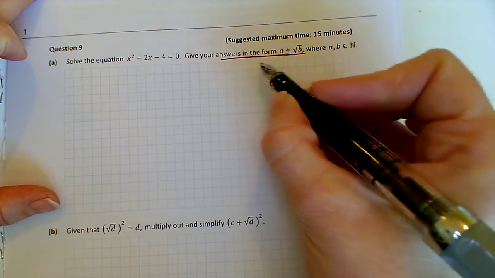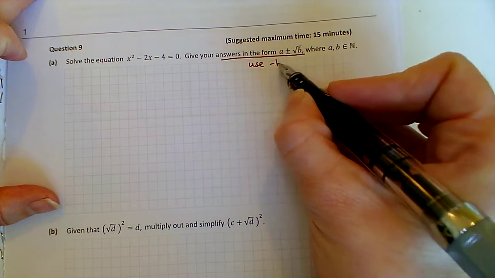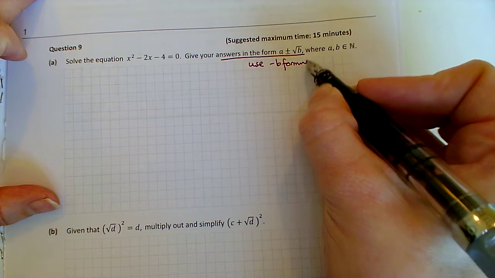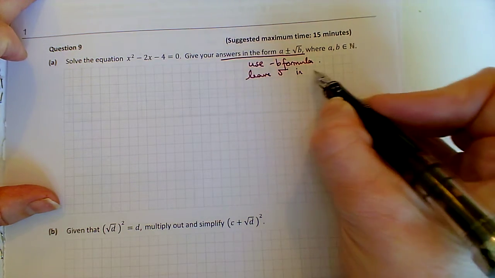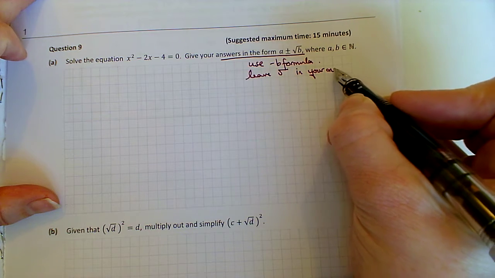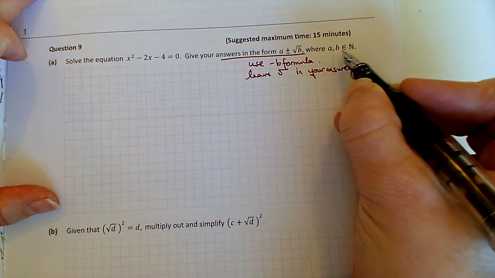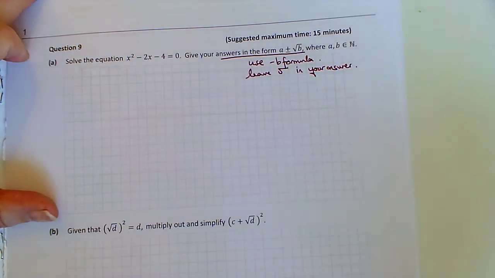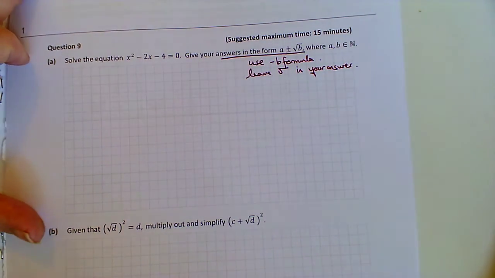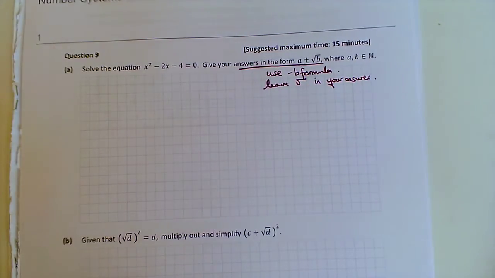So you're going to use your minus b formula and you're going to leave the square root sign in your answer, where a, b are elements of N, whole positive numbers, natural numbers. Okay, so if I want to solve this equation here, I'm going to need to use my minus b formula.